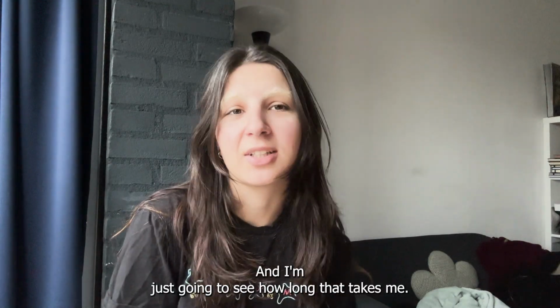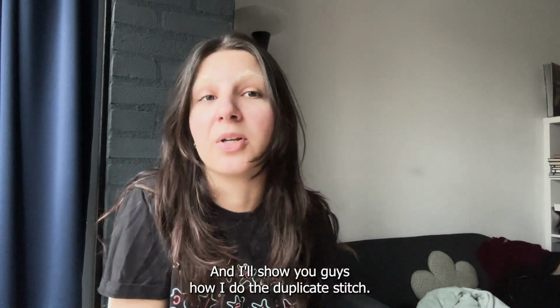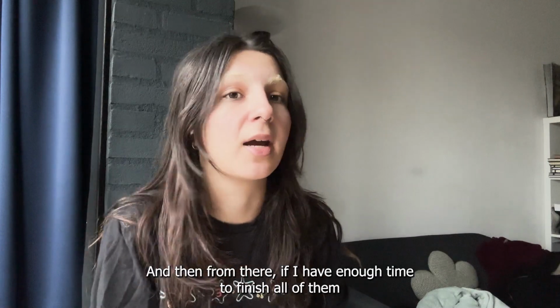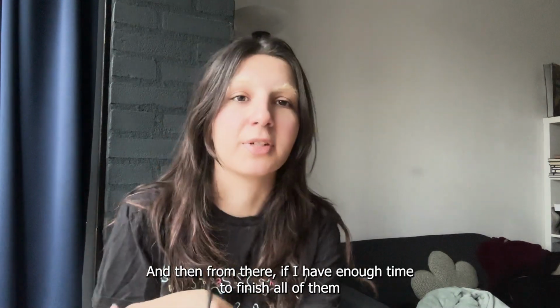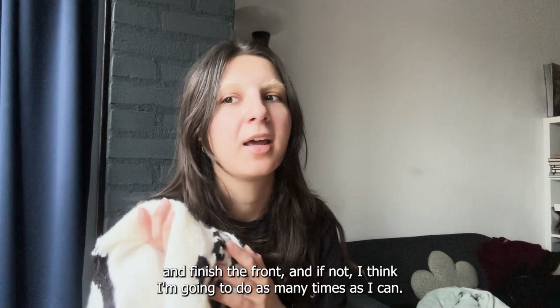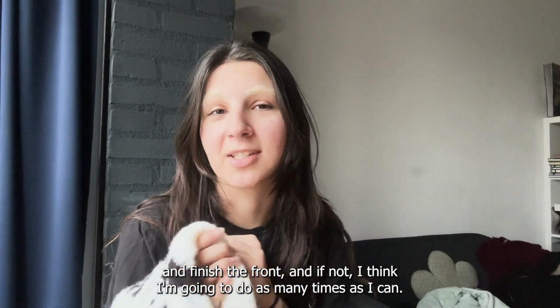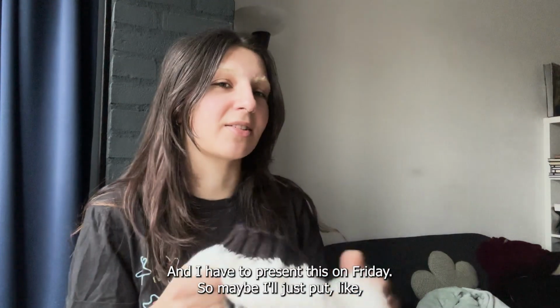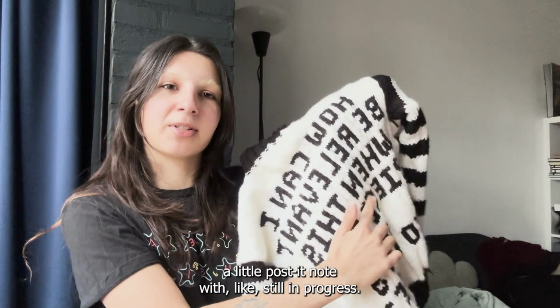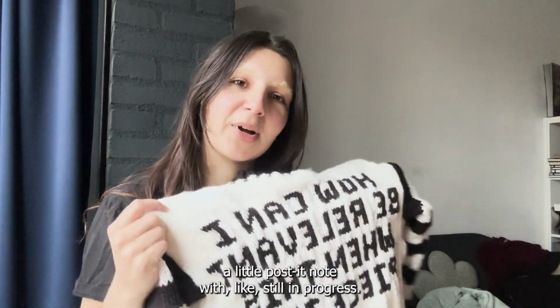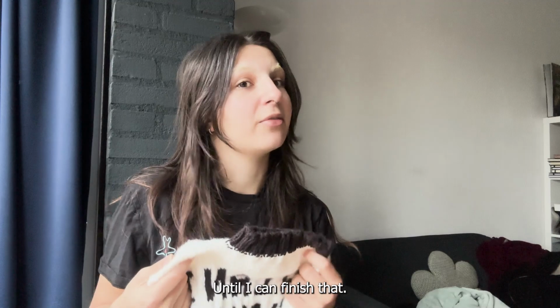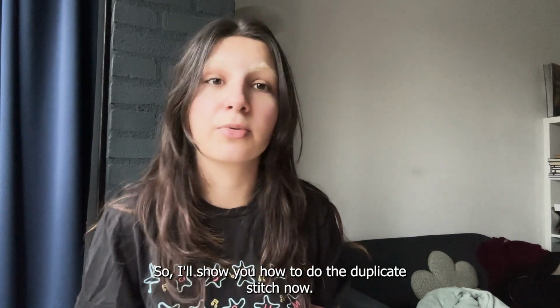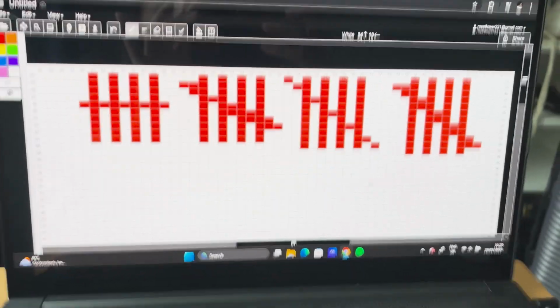And I'm just going to see how long that takes me, and I'll show you guys how I do the duplicate stitch, and then from there, if I have enough time, finish all of them and finish the front, and if not, I think I'm going to do as many tally marks as I can, and I have to present this on Friday, so maybe I'll just put a little post-it note with like, still in progress, until I can finish it. So I'll show you how to do the duplicate stitch now.